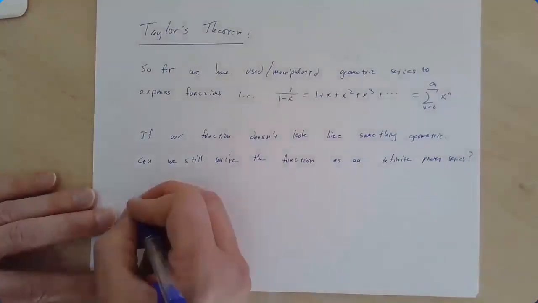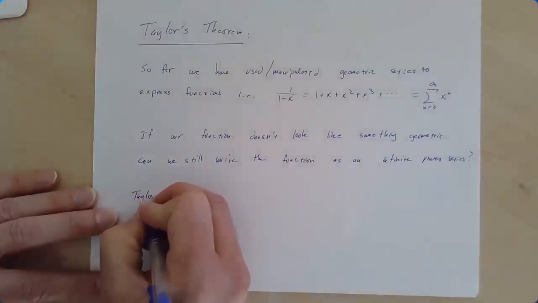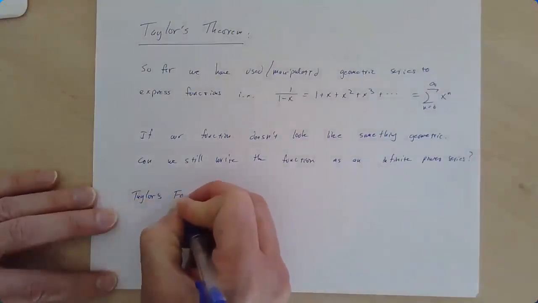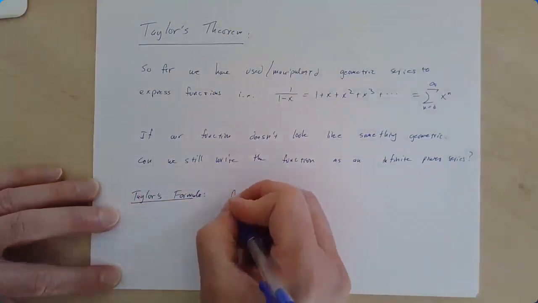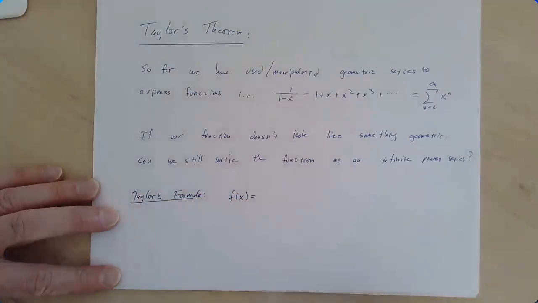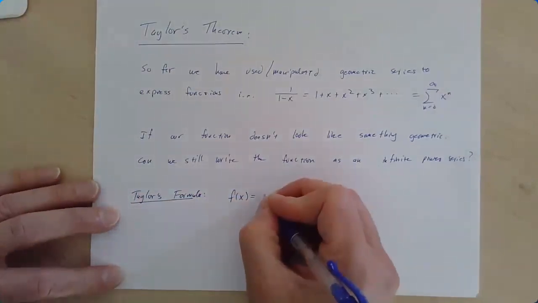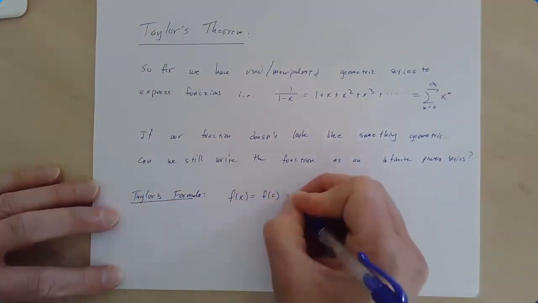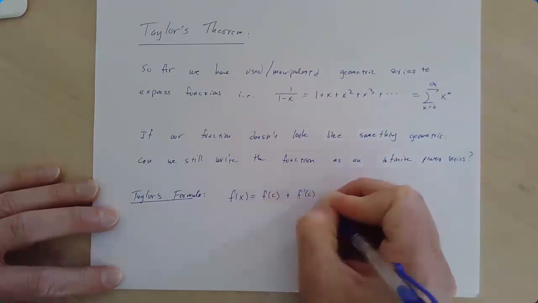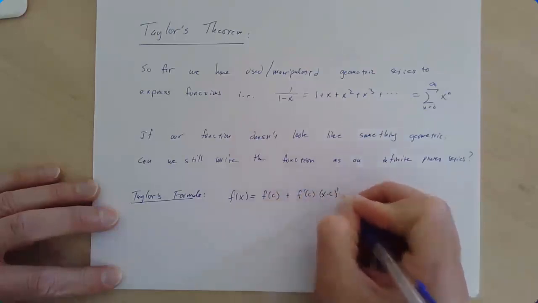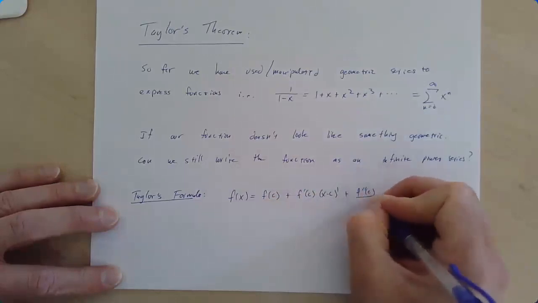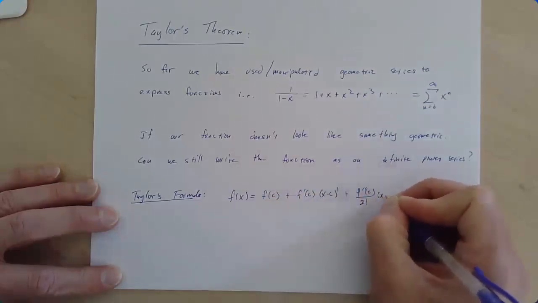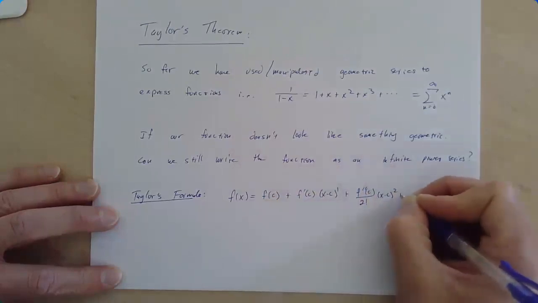So here is Taylor's formula. And I do definitely recommend memorizing it. Taylor's formula just says we can write our function f of x as, I like to write out the long way first, f of c plus f prime of c times x minus c to the first plus f double prime of c over 2 factorial times x minus c squared, and it just keeps going on.